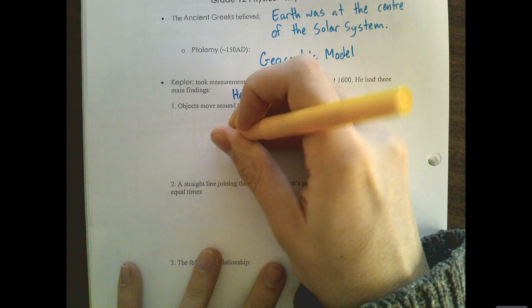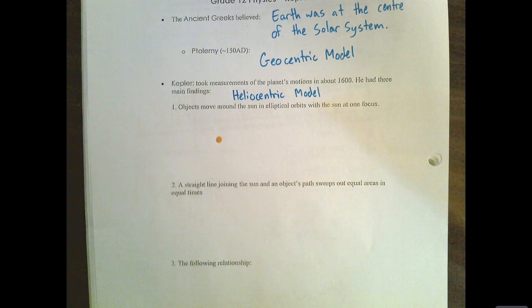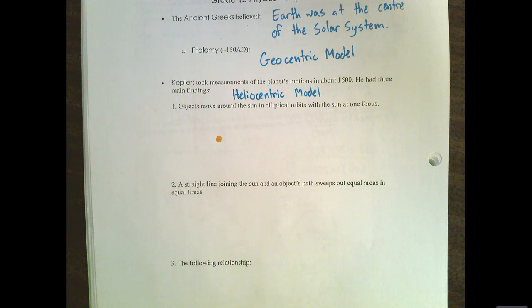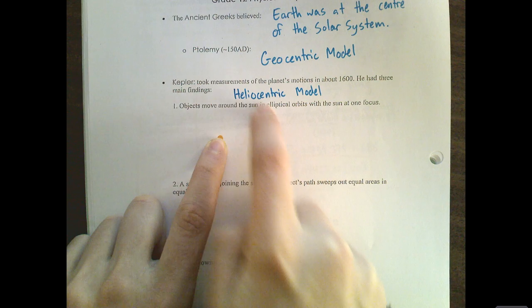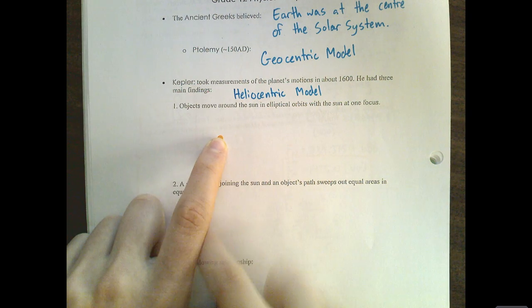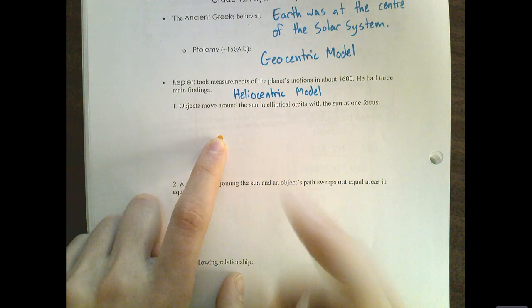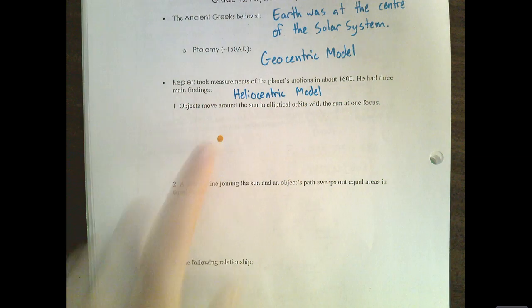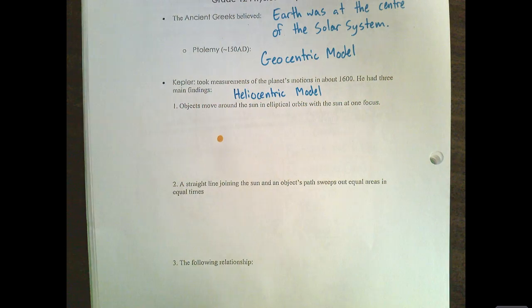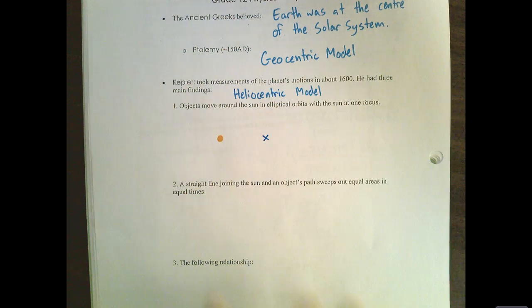So if this was the sun right here, they have elliptical orbits with the sun being at one focus of the ellipse. So basically how an ellipse works is if we have a circle, we have an equal distance around that center of the circle the entire time. Makes a perfect circle, and that'll be our perfect circular orbit. An elliptical orbit places a focus, places another focus, like that.